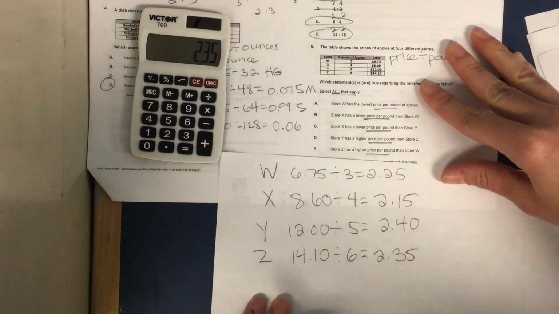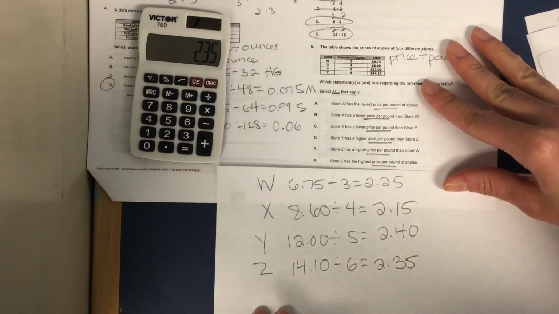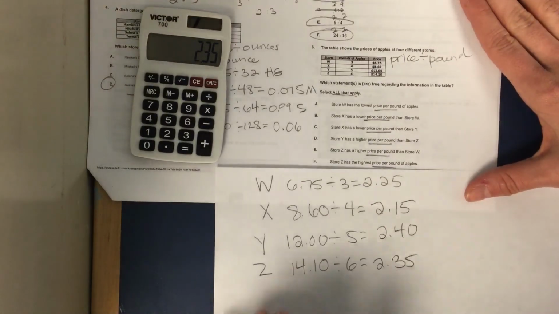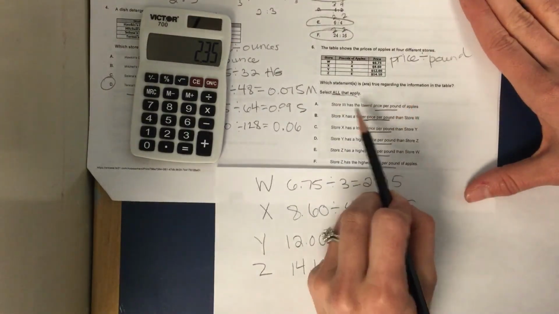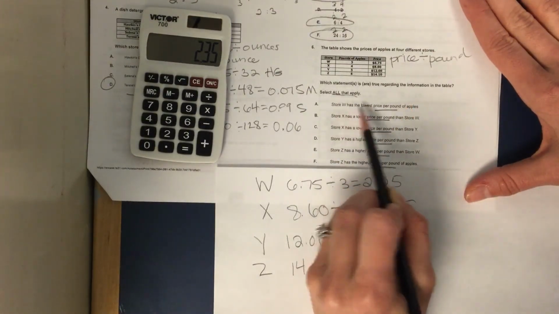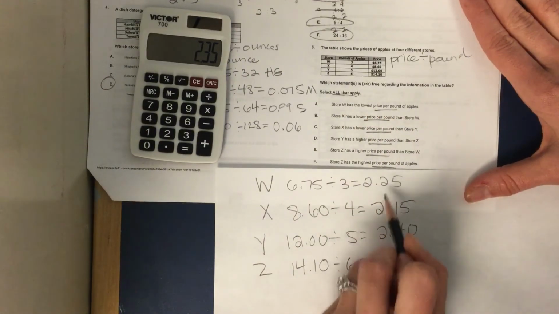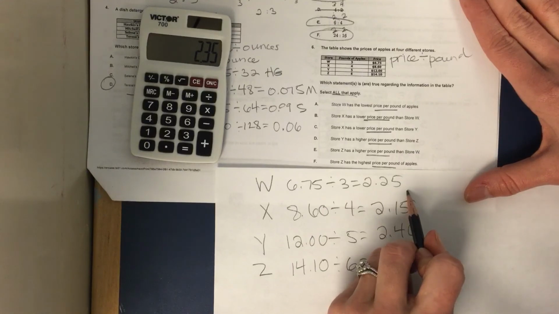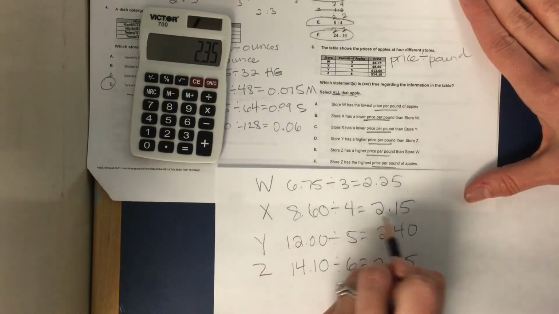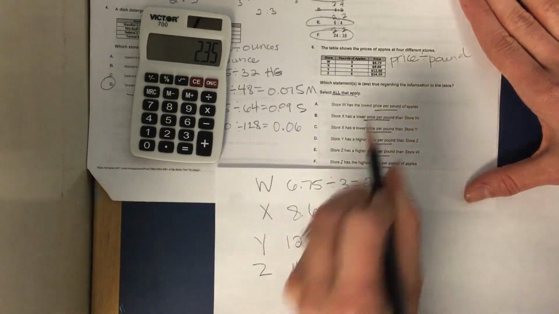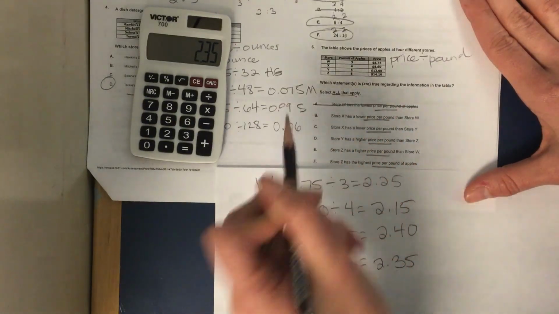Can you see all that? Oh, okay, so we're going to use this information to answer these. So store W has the lowest price per pound. Store W is $2.25, and it looks like store X has the lowest price at $2.15. So this one we can eliminate.